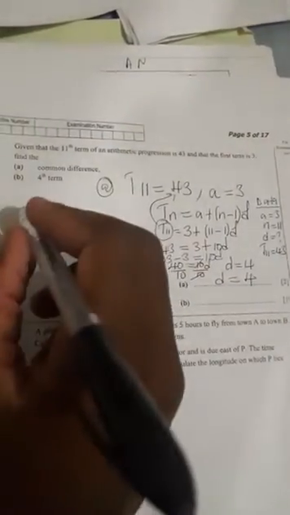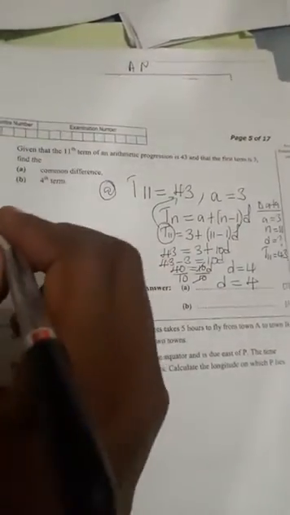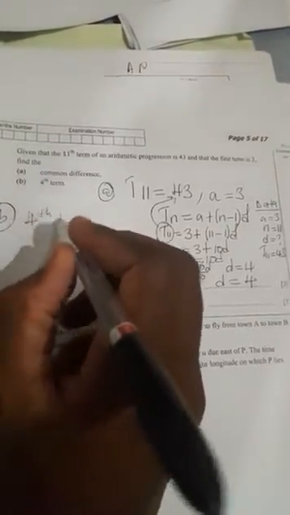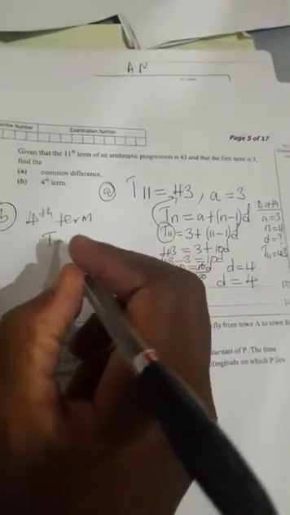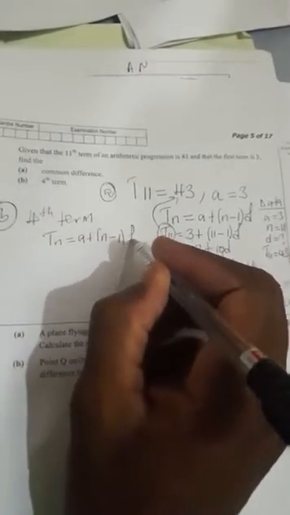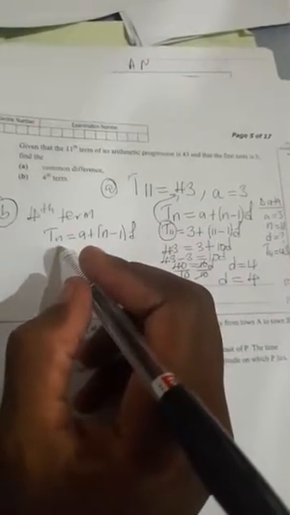They also want you to find the fourth term. You can answer it from here. You can indicate B. Then you say fourth term. We are using the same formula. This is the general formula for the nth term of an arithmetic progression. It must be known and written in paper 1.